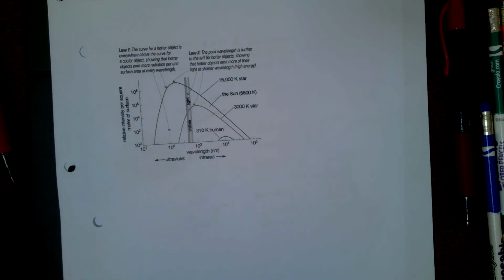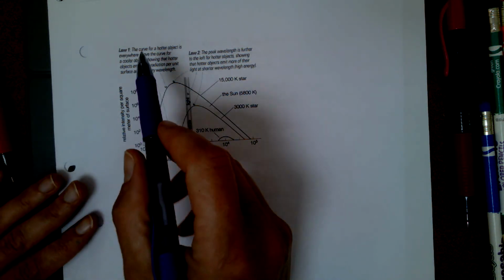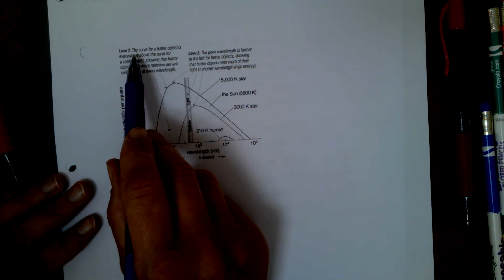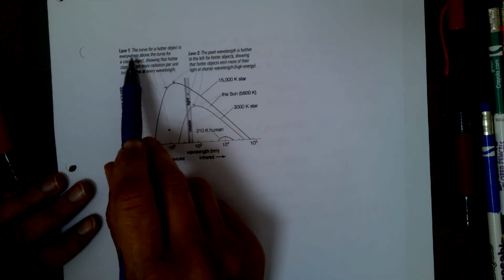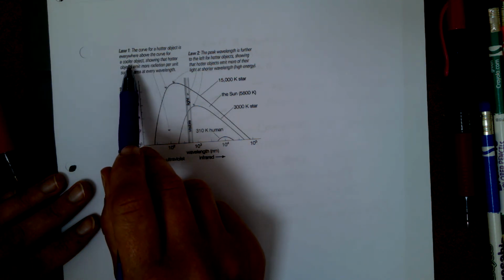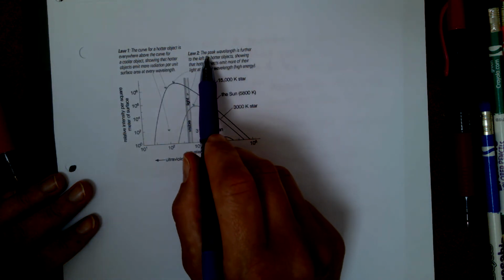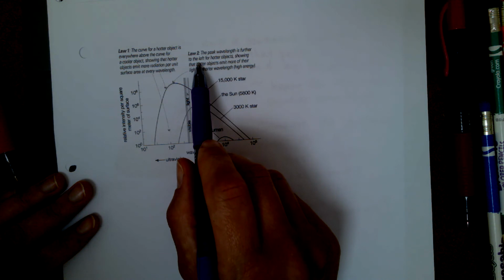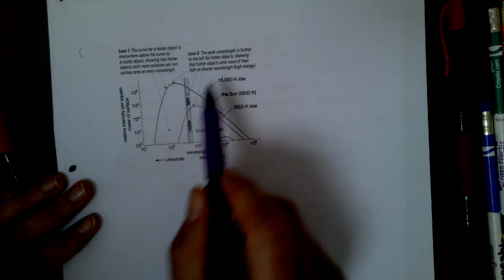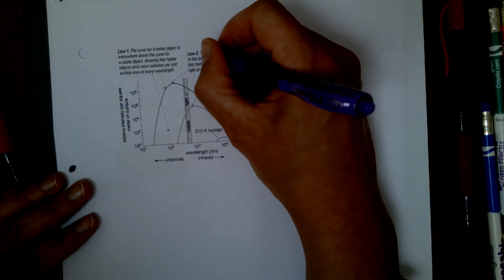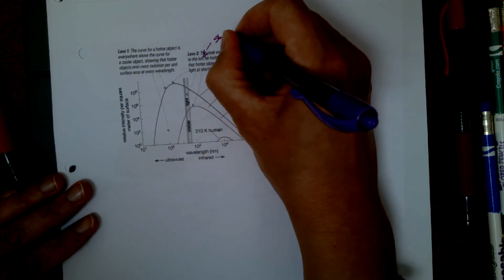So that's what's going on here in this diagram. We're just talking about the two laws of thermal radiation. The curve for the hotter object is everywhere above the curve for a cooler object, showing that hotter objects emit more radiation, and that the peak wavelength is further to the left for hotter objects, showing that left is not just left, it's shorter wavelength.